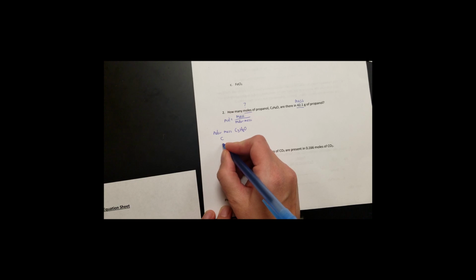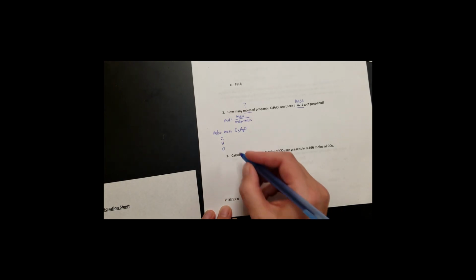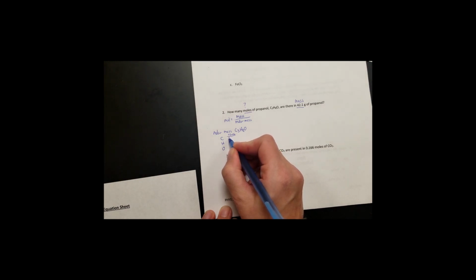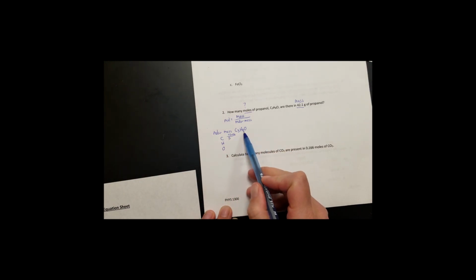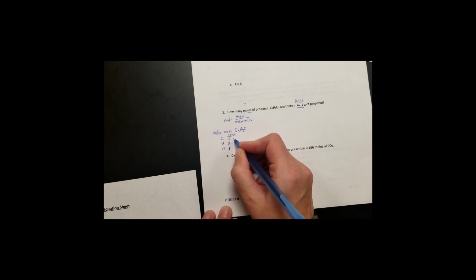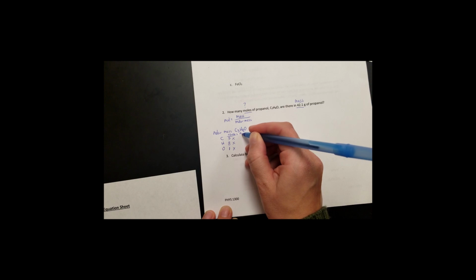I have carbon, I have hydrogen, and I have oxygen. Next, I write how many atoms of each. So to figure out how many atoms, we're looking at the subscripts. So this 3 that's after carbon, that means there are 3 carbon atoms. For hydrogen, 8. For oxygen, just 1. Now I'm going to take these numbers and multiply them by the molar mass, or the average atomic mass, that I find on the periodic table.